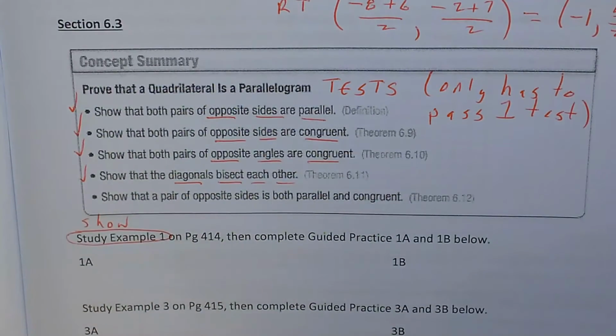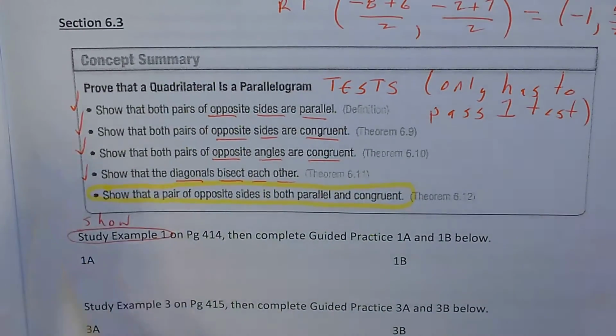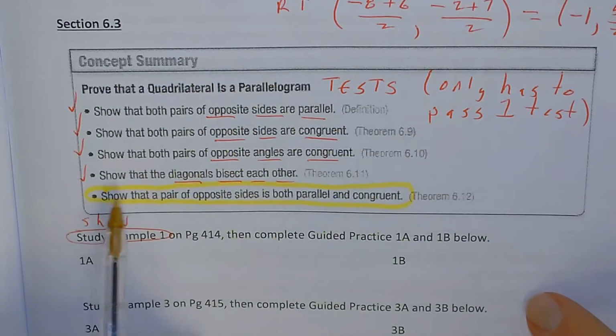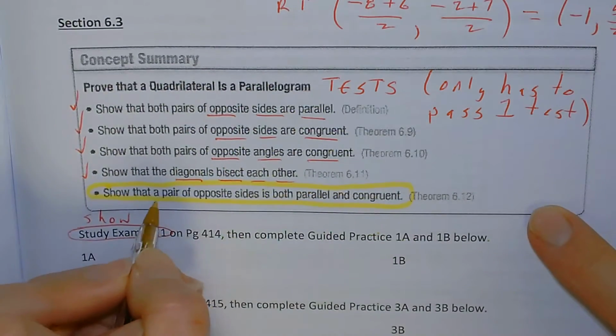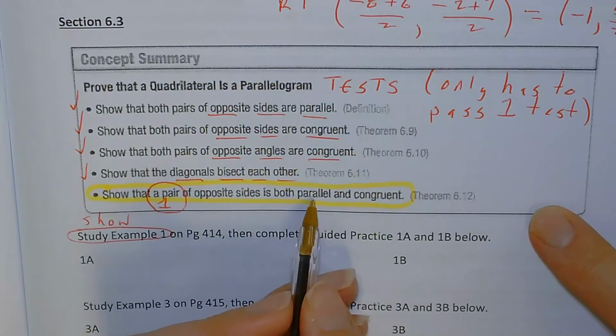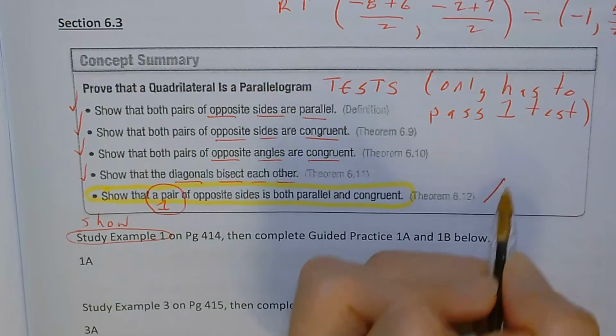Now, the very last one is very bizarre. It does not sound like any of the other ones we discovered. So this one is the one that is different. If you can show that one pair of opposite sides is both parallel and congruent, then that's enough to be a parallelogram. Okay, I'm going to show you what that looks like.